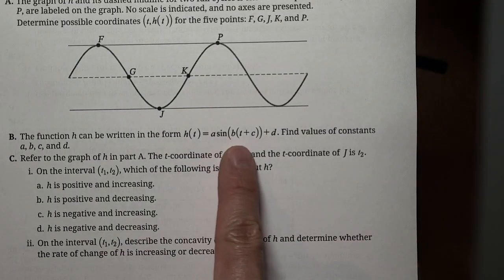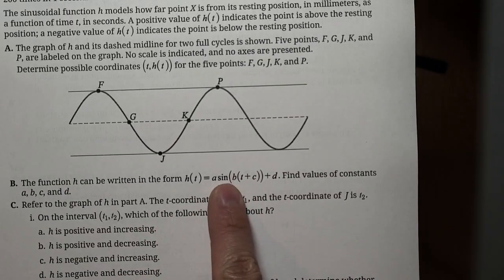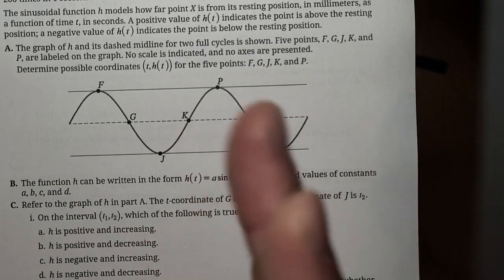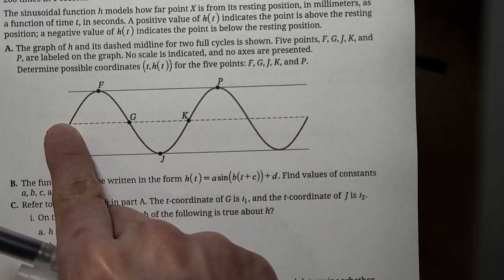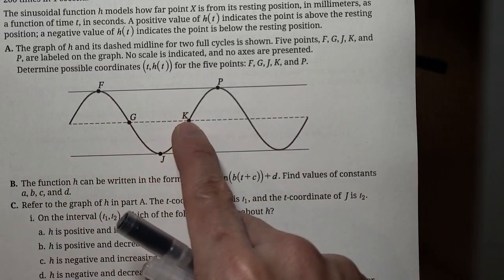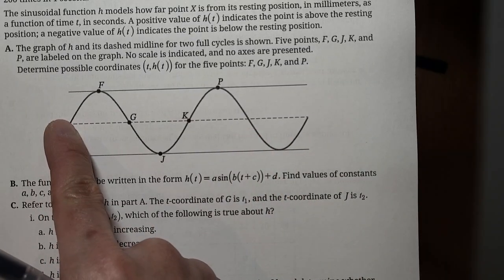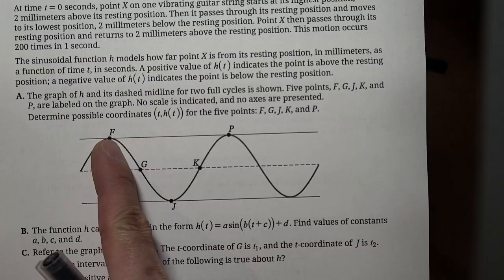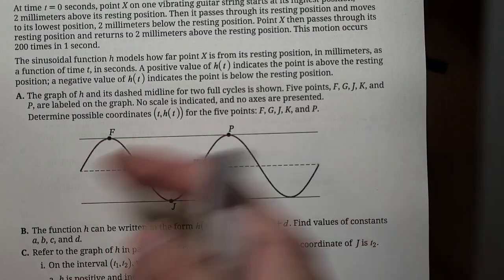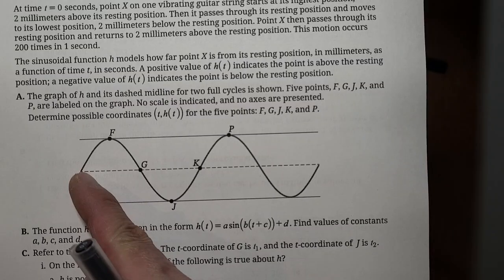Now the hardest one, in my opinion, is always C. How do we get C? Well, this is sine. So at t equals 0, where does sine begin? It starts right here, actually. Or at k, it doesn't matter, but let's go from here. However, our t equals 0, per the problem, is right here. So what happened to the sine curve? It got shifted to the left by how much? A quarter of a period.